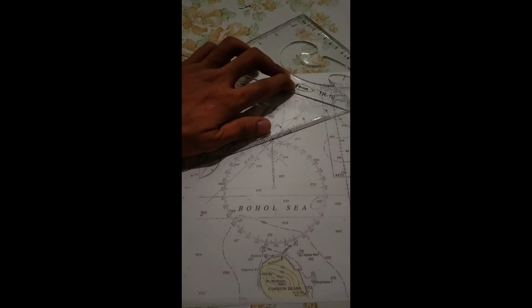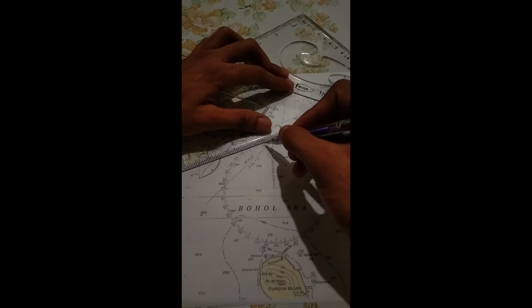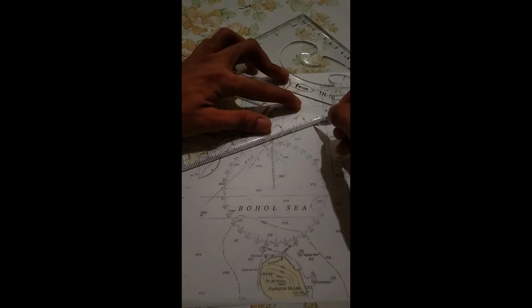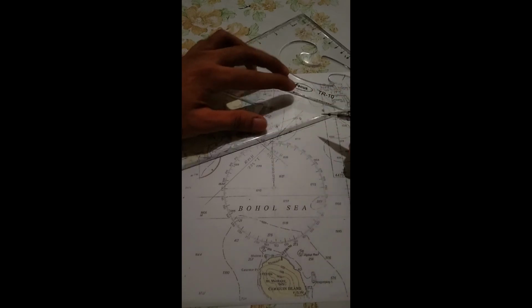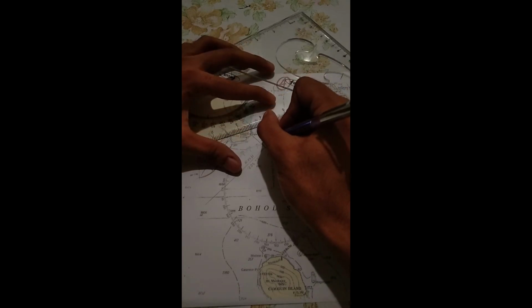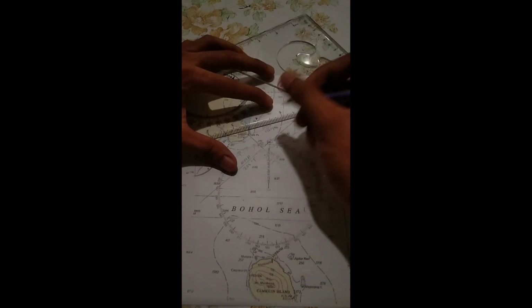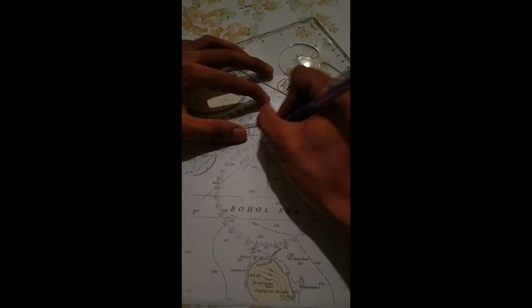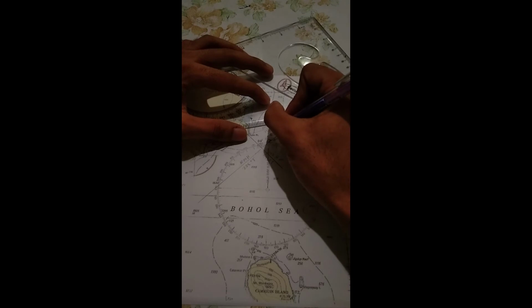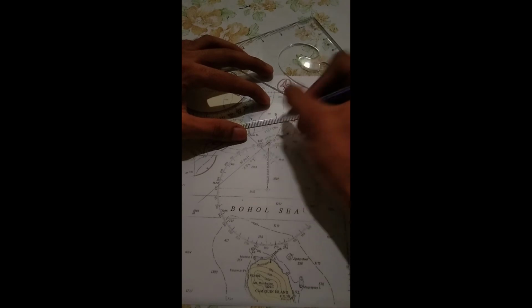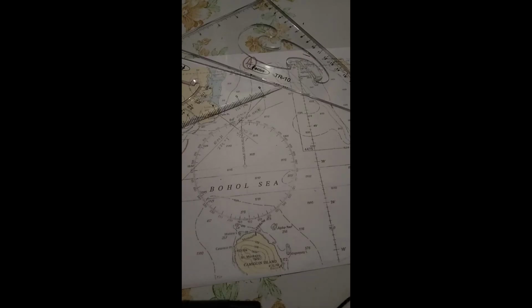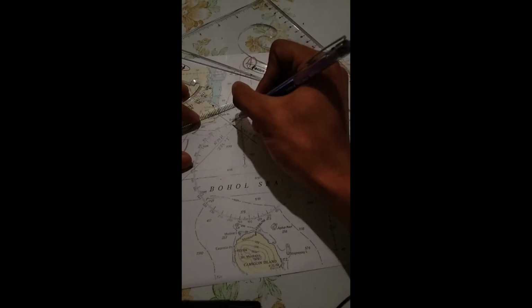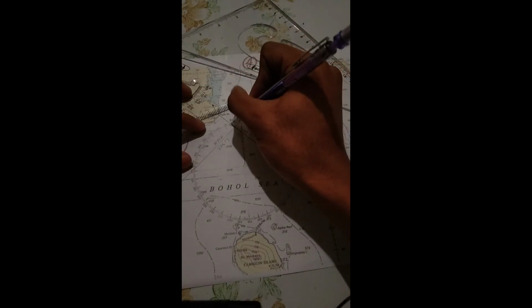Then make a line of position. So we have here a fixed position by 11:30. We put the common notation of a fixed position right here.